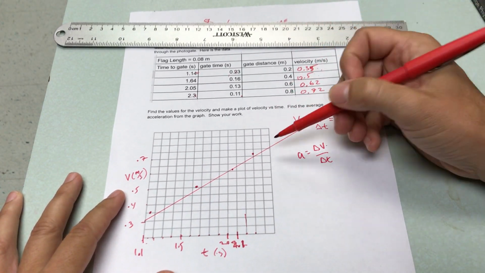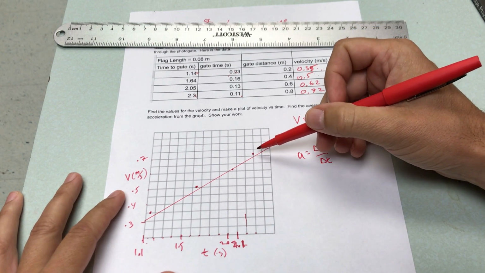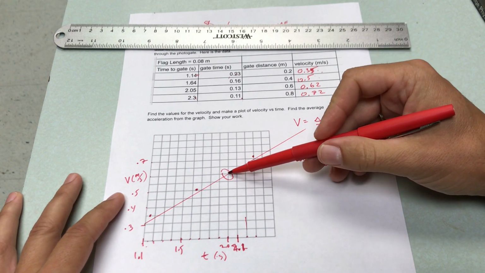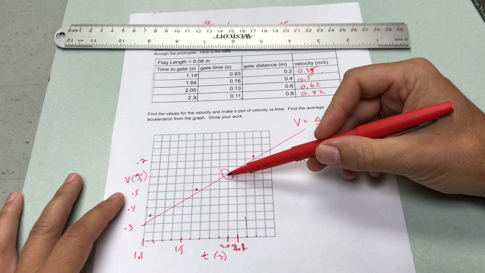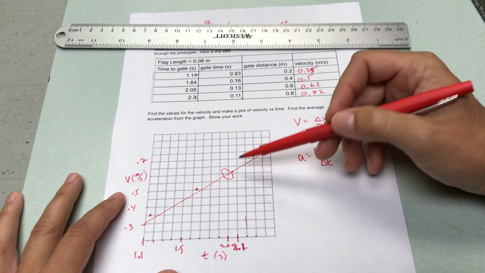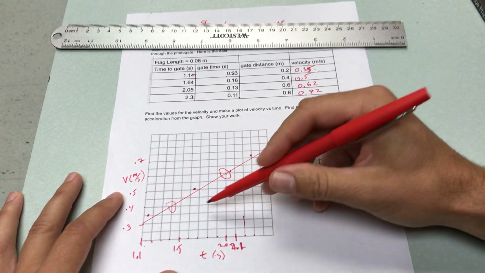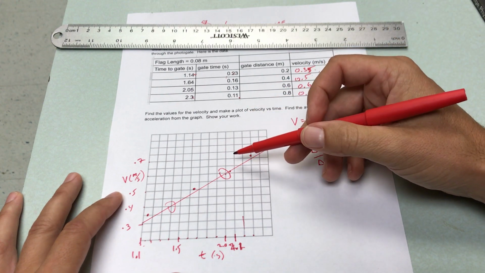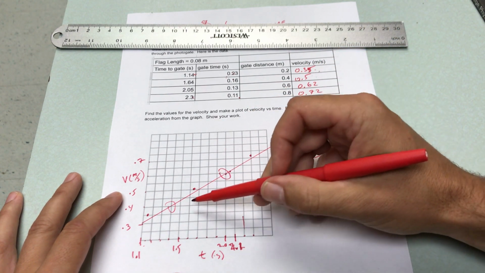Now what I'm going to do is find the slope of this line, not the points. So what I like to do is look for things like this. You see right there where it crosses the axis and the grid lines? So it's an easy point to find, and here's another one. You don't want them too close together or the error is too big. So I can get this point and I can get this point.